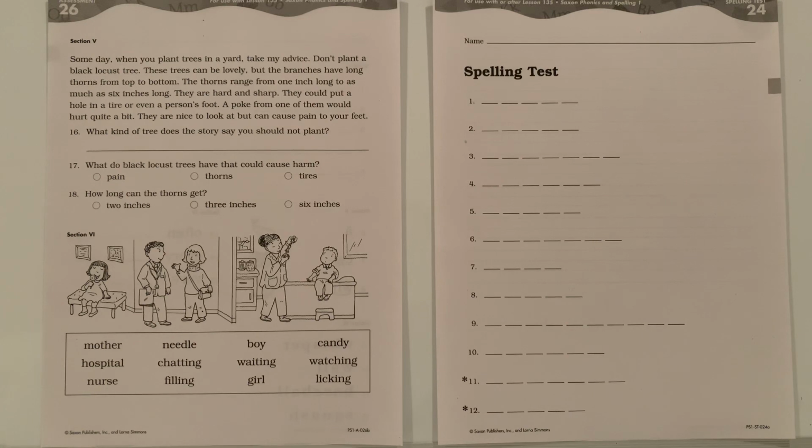Think about that root word. Think about the suffix you have to add to the end, and then how you're going to write the word with the suffix. Number 3, chipped. The glass chipped when I dropped it on the floor.